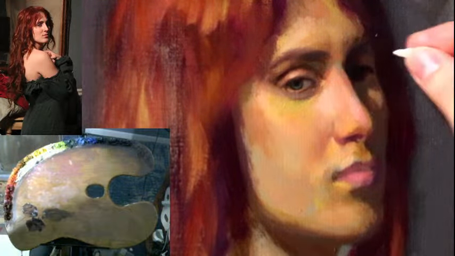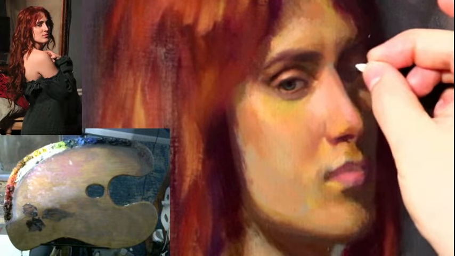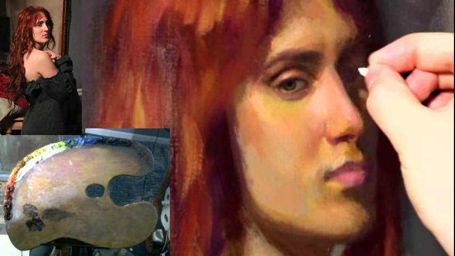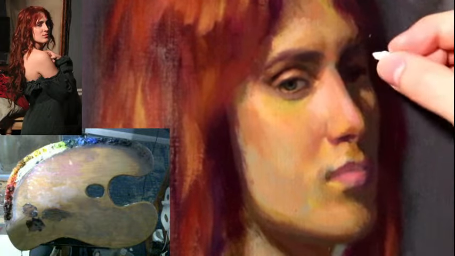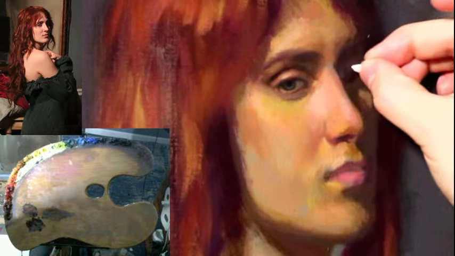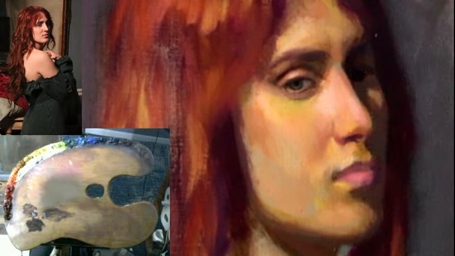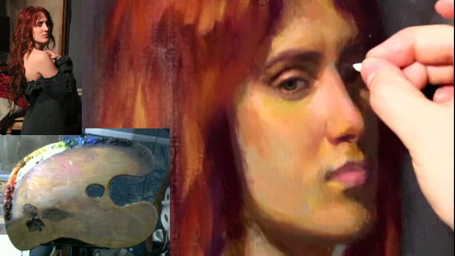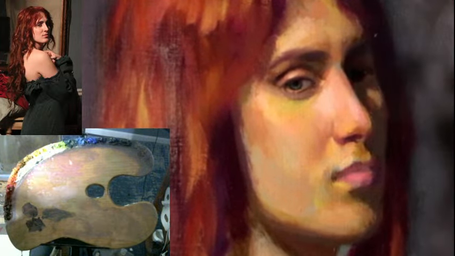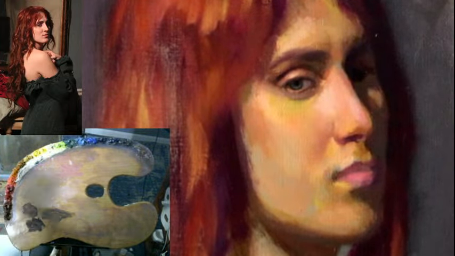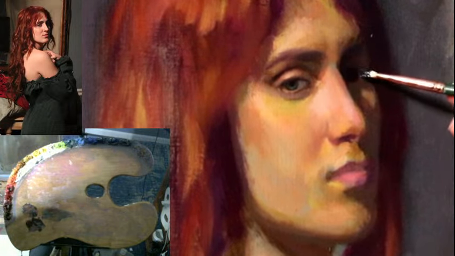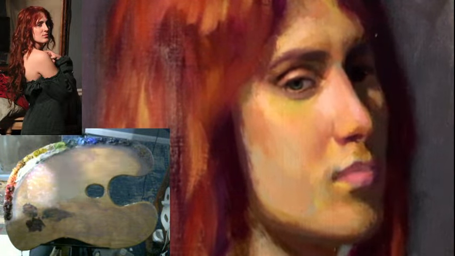Alright, so remember everyone, last week I did mention that I don't think as many people are interested in the fine details of a painting, so let's see if there will be as many people interested in this. This is going to be slow. It's not going to be as fast-paced as the beginning of a painting.